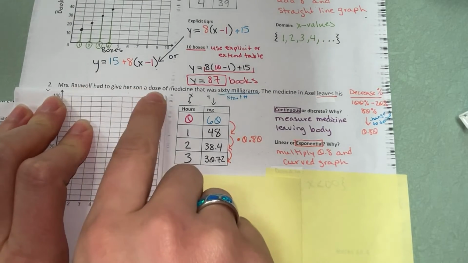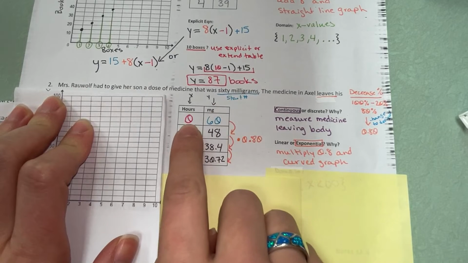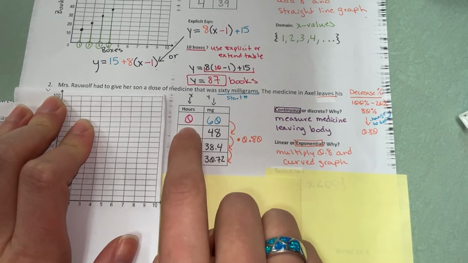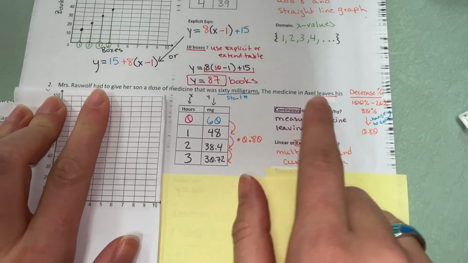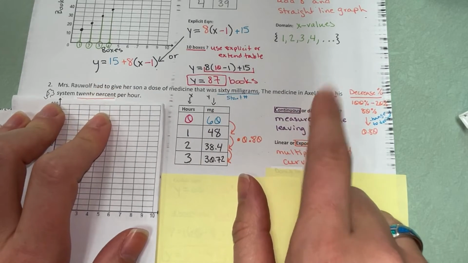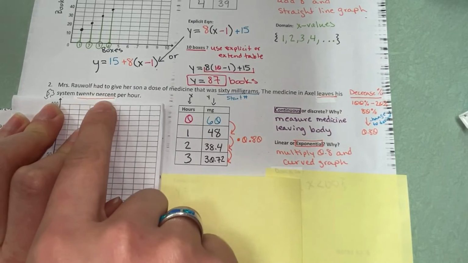So when I first give my son medicine, it's 60 milligrams. So no time has passed when I give my son medicine. So that's gonna be a time 0. And then we started with the 60 milligrams, okay? However, medicine is leaving his body at 20% per hour.